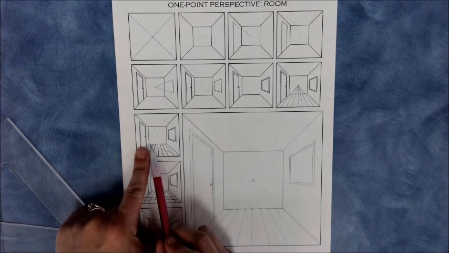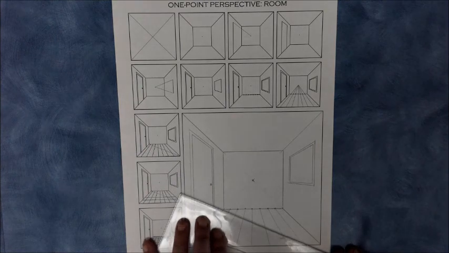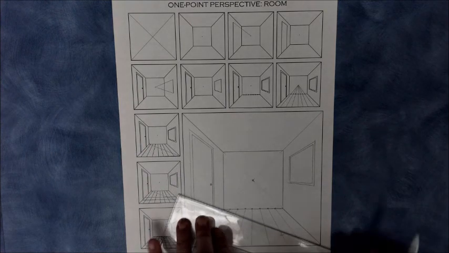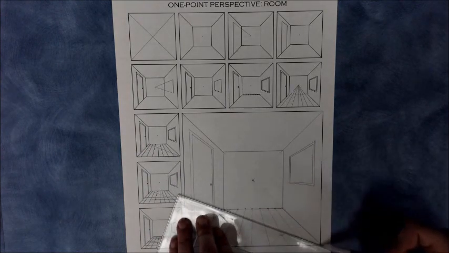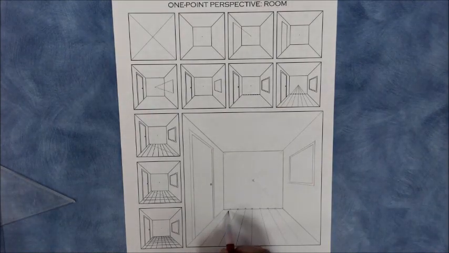Final piece of making the checkerboard flooring is a little bit hard to see, but there is a diagonal line that connects the left back corner of the floor with the bottom right corner of the floor. So you're going to see me draw this line in.